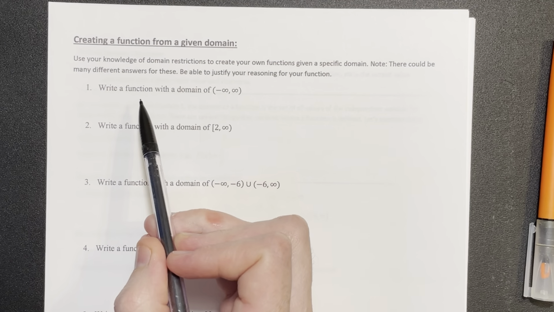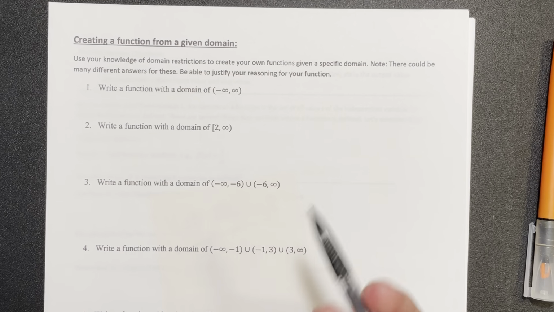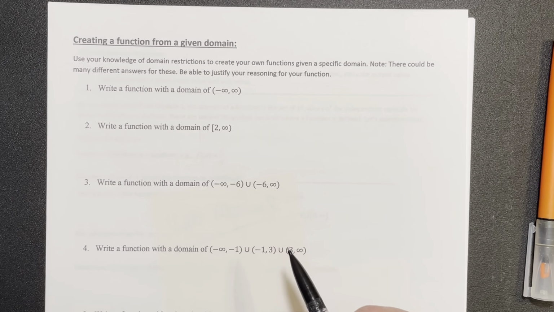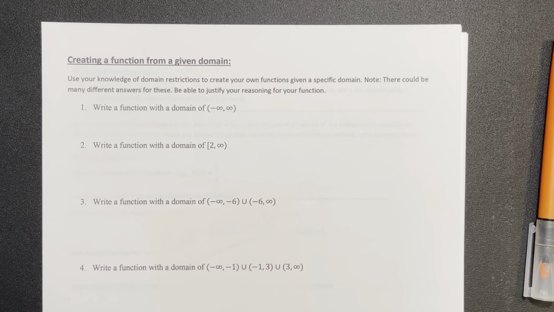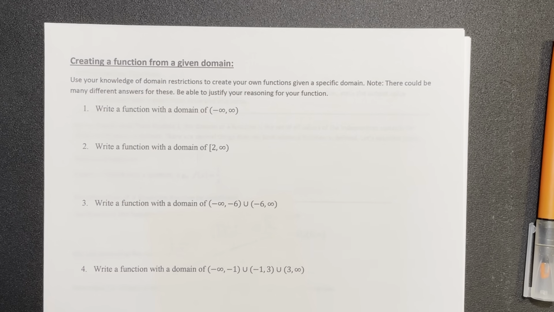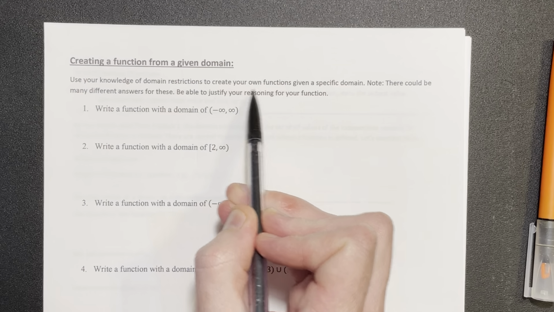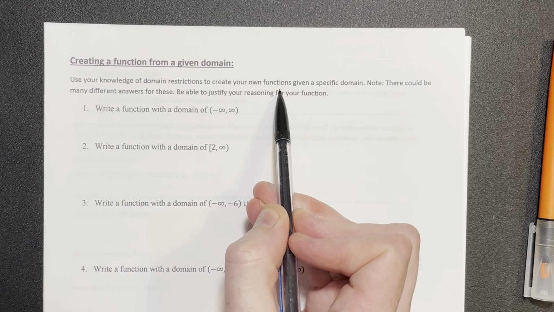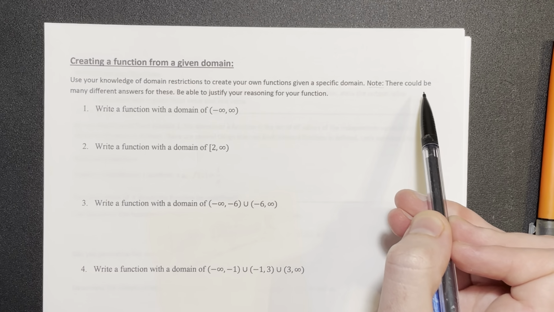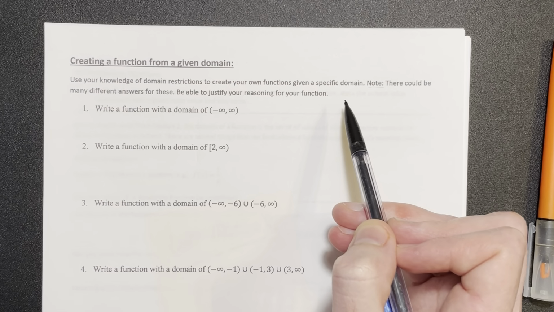So being able to create a function if you've been given a domain is kind of the epitome of understanding, really the heart of finding the domain symbolically. So you might want to practice the first section a little bit more before you try to follow along with this. But if we know our domain restrictions well, then we can create a function for that specific domain. It also is important to note that there could be a lot of different answers for these, but we want to be able to justify our reasoning for each function that we choose.